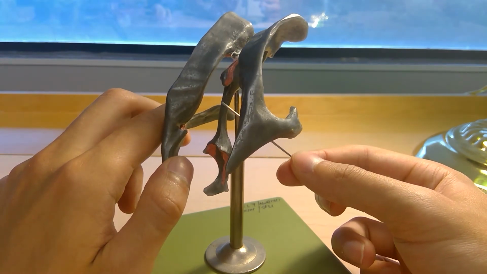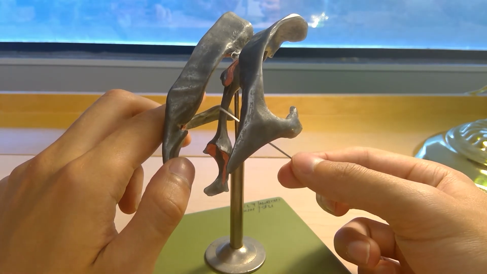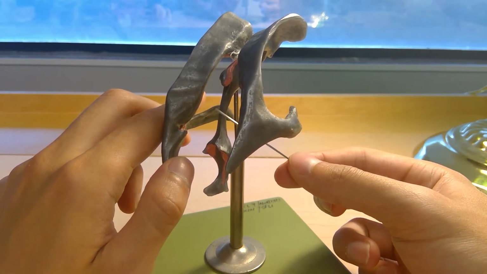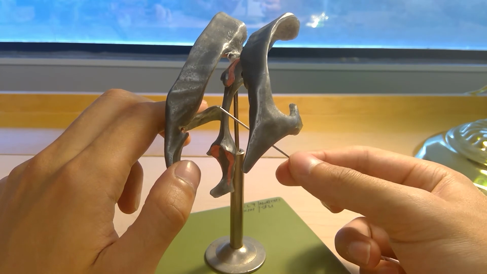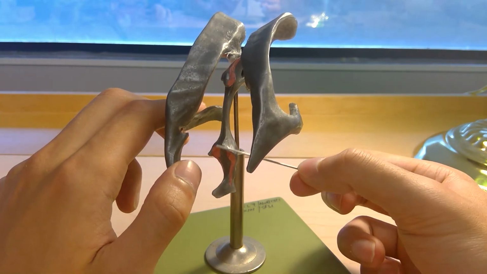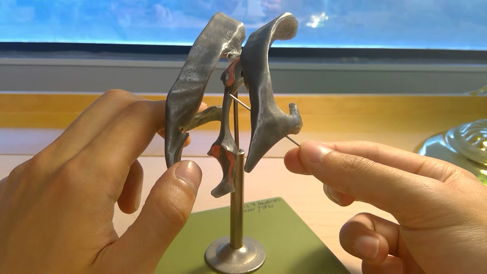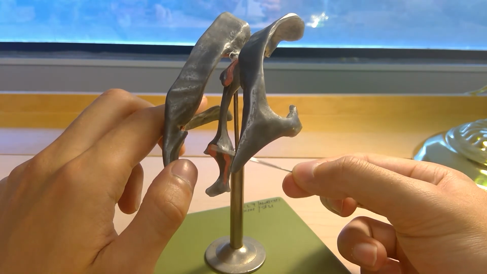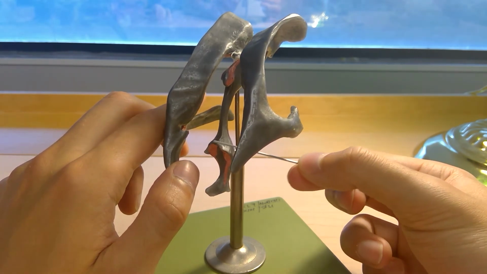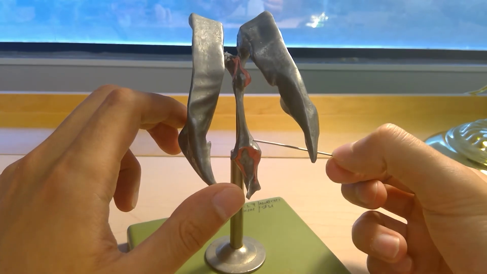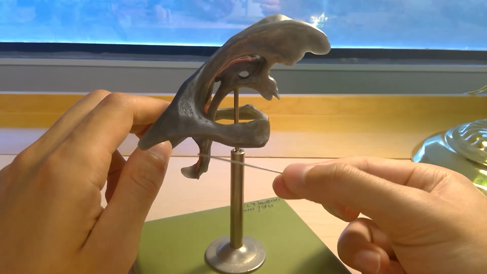You might appreciate that it's very thin and is often prone to being occluded and would cause a backflow or buildup of CSF. The third ventricle, through the cerebral aqueduct, will lead us to our final destination, which is our fourth ventricle. Just this whole structure here.